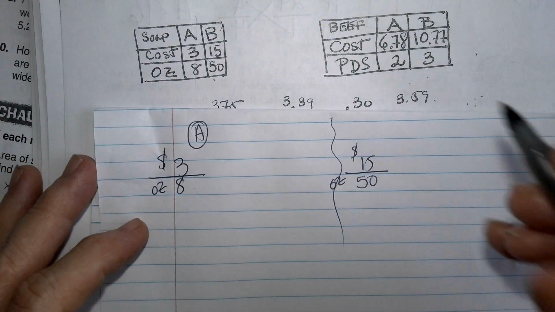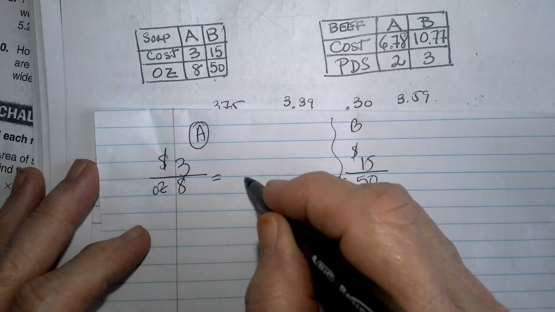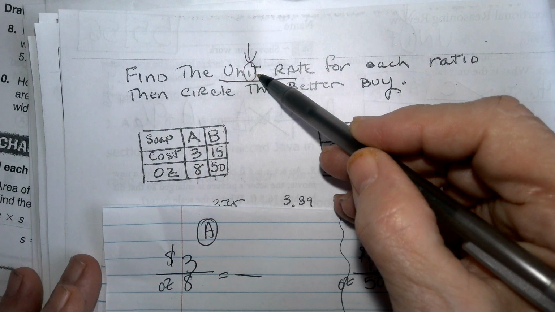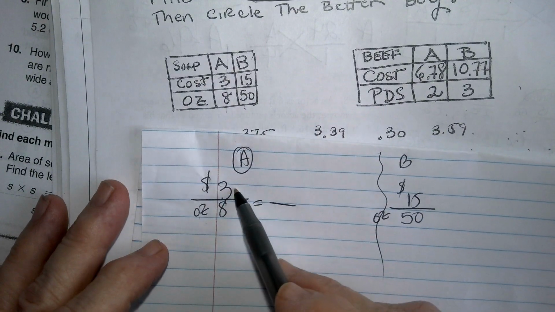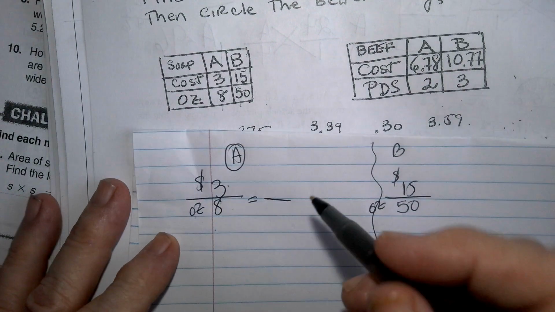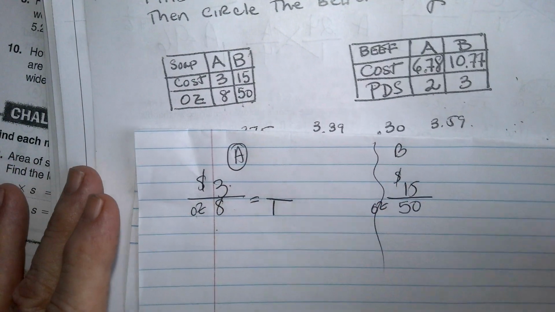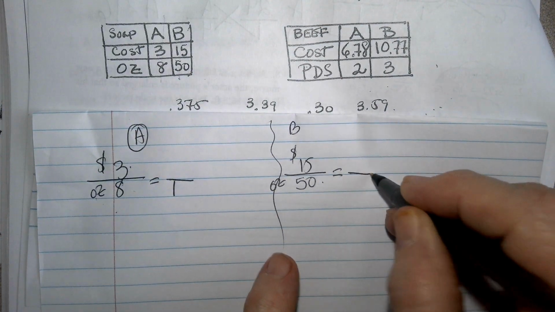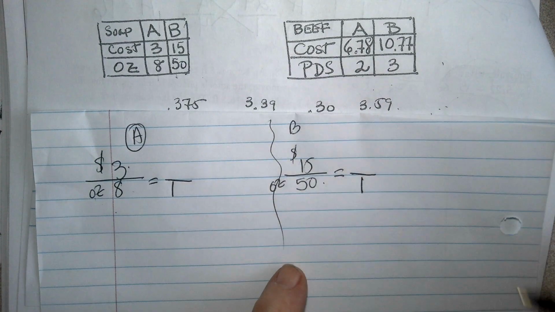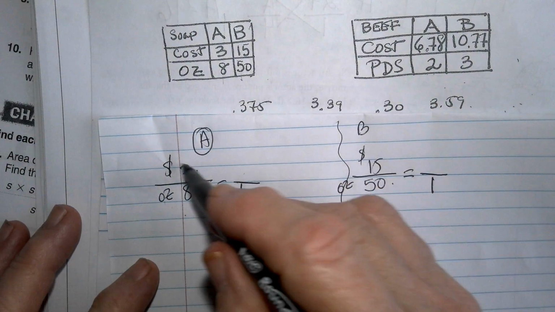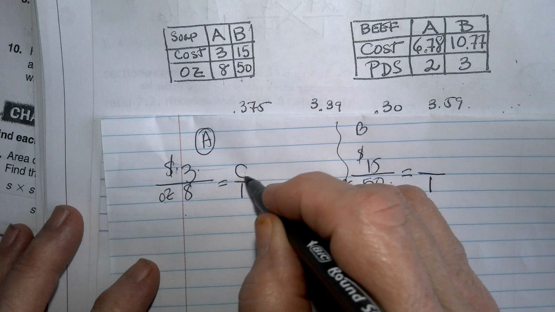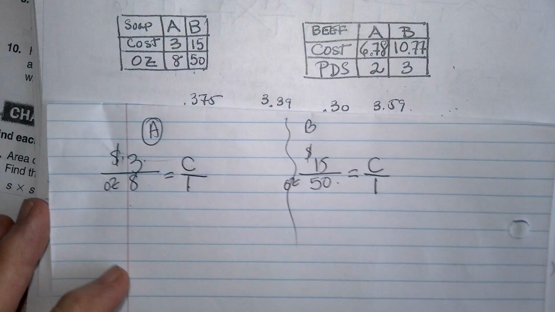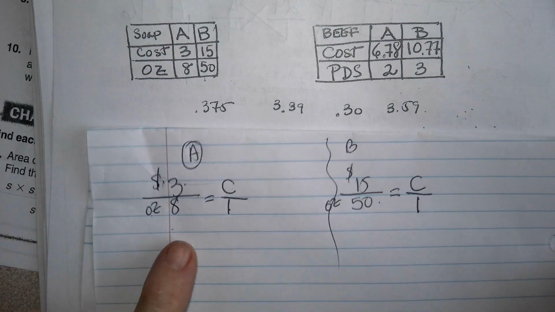Then on both of them, I want to find the unit rate. Again, the unit rate is for how many? 1. In this case, it's for 1 ounce. I don't want to know the amount for 8 ounces. I want to know the amount for 1 ounce. I don't want to know over here the amount for 50 ounces. I want to know the amount for 1 ounce. And rather than put a dollar sign, I'm looking for the cost for 1 ounce. Then, what can you always do with these?